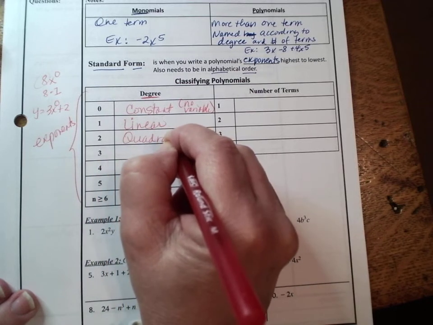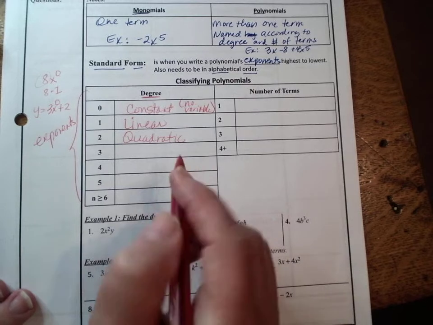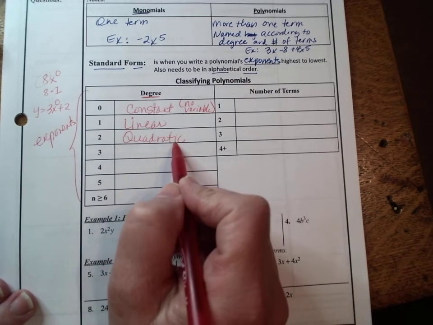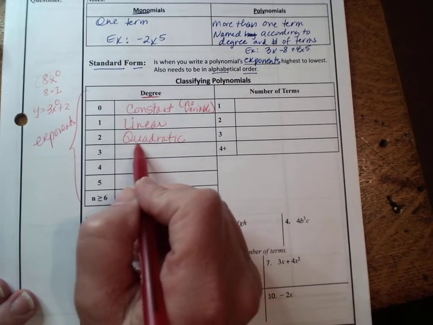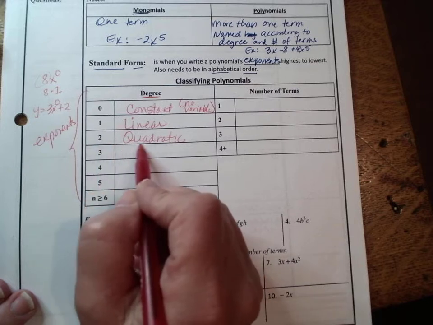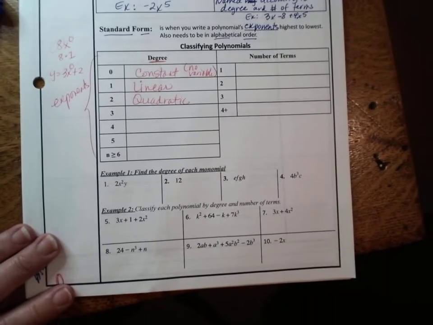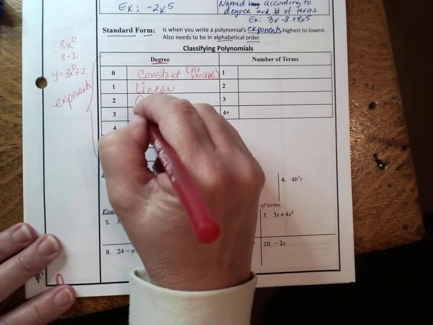I always spell this wrong. Quadratic, Q-U-A-D-R-A-T-I-C. And I did look this up: why is it called quad when there's two? I forgot what the meaning was, but anyway. Okay, so 3, cubic.